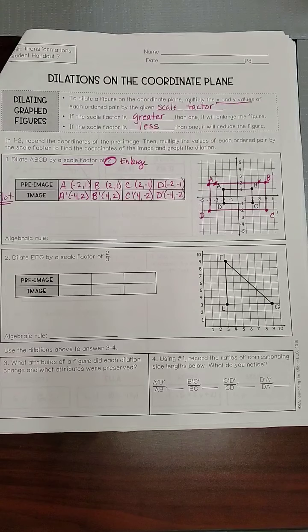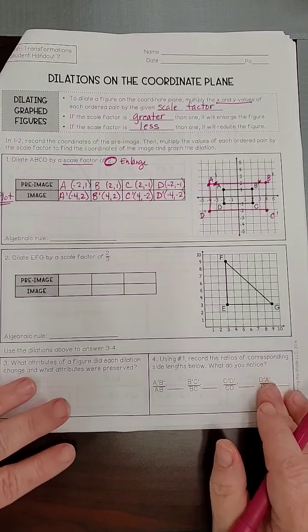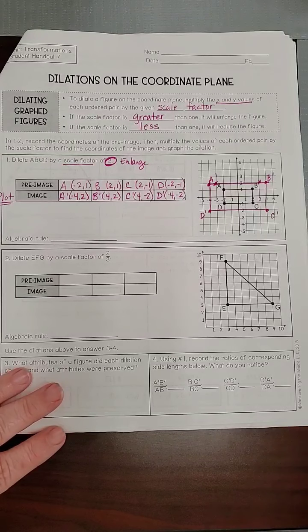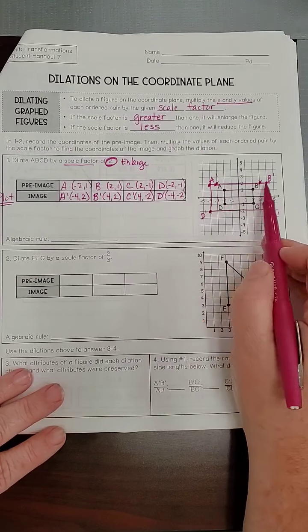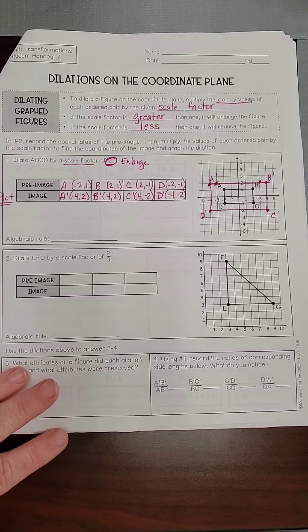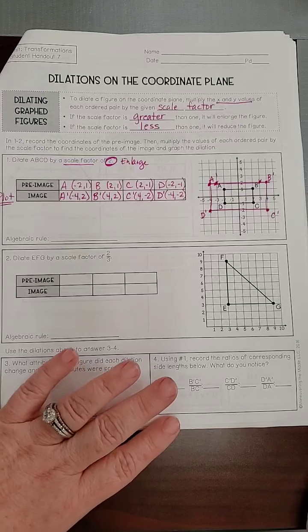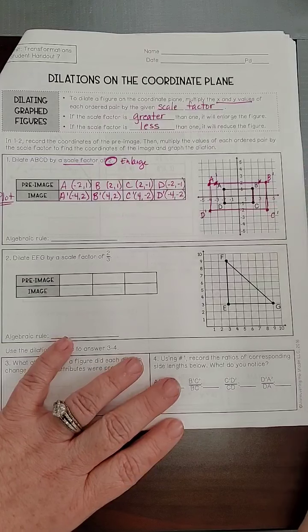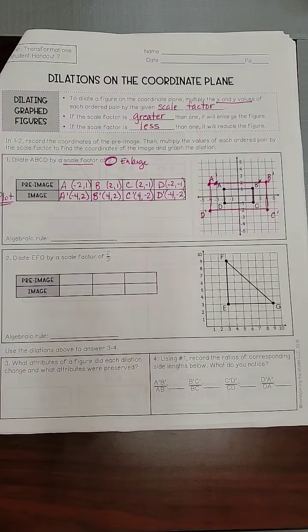So is what we have an enlargement? Yes. But I guess my next question is, how can I tell for sure that this new rectangle that I drew is actually an enlargement by a scale factor of 2? Well, we know that if I'm enlarging the figure by scale factor of 2, then each of the dimensions should be 2 times as large, right?